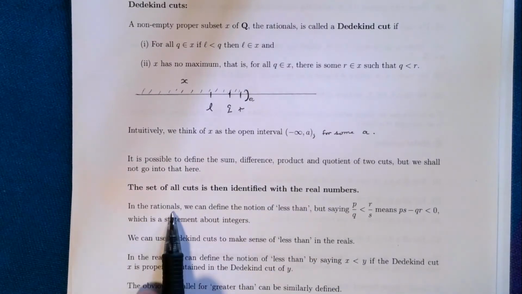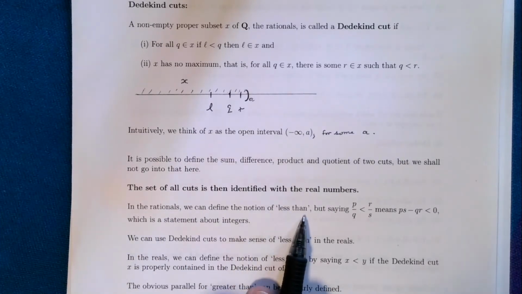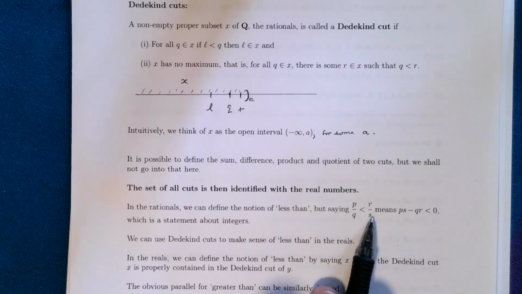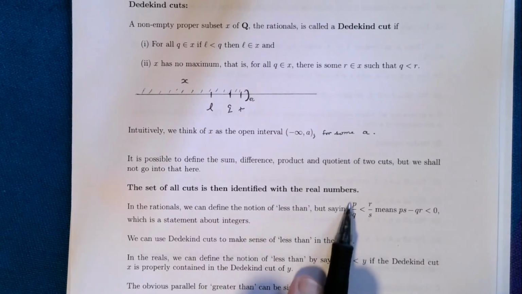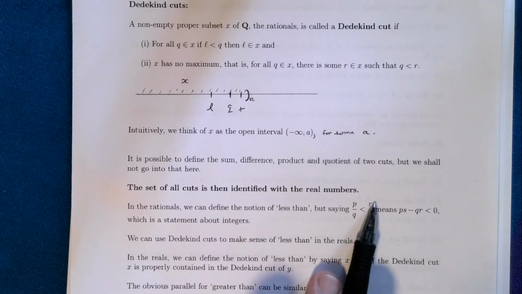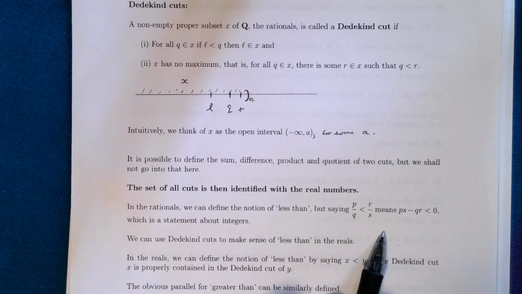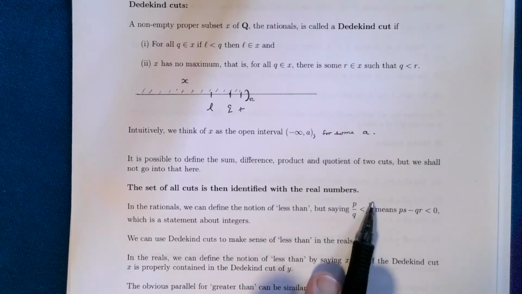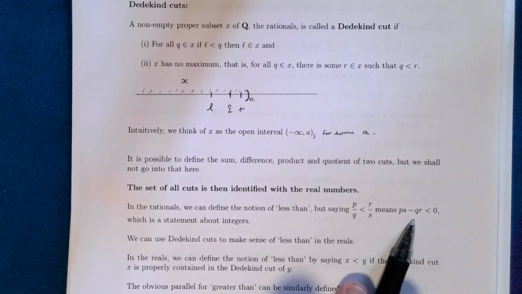So in the rationals, we can define a notion of less than. How do we decide when one fraction is less than another? Well, it means that this fraction minus this fraction is negative. And if I put these over a common denominator, it's the same as saying PS minus RQ is negative.